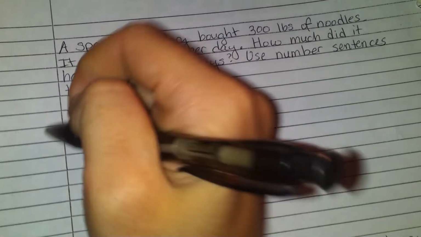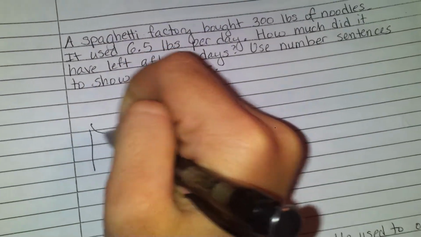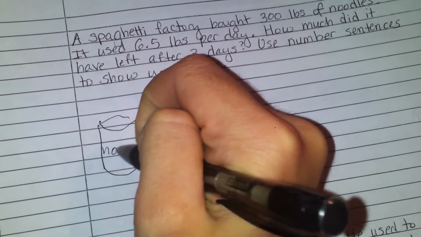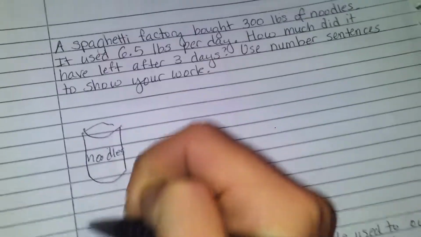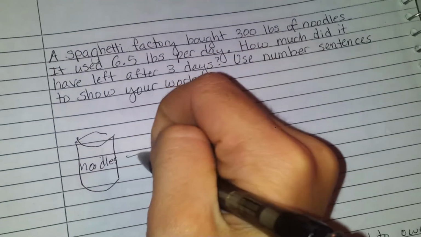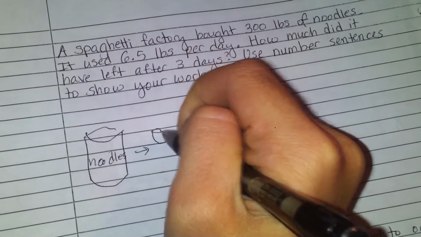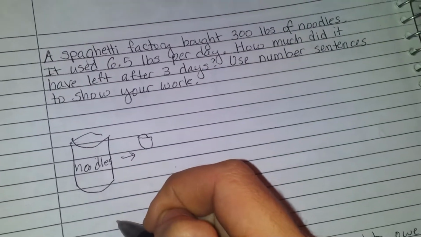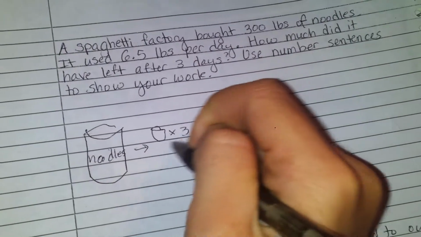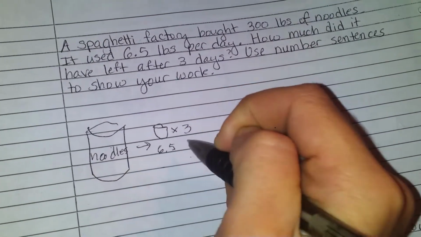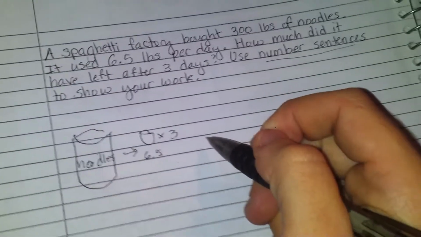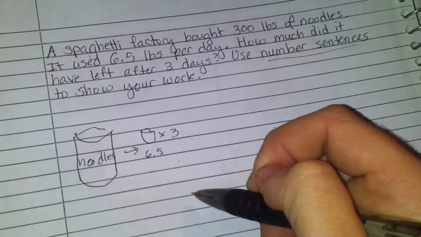So, here we have a spaghetti factory, and this spaghetti factory bought a whole ton of noodles. In fact, it bought 300 pounds of them. It used 6.5 pounds per day. How much did it use after 3 days? Well, that would be 6.5 pounds times 3 days. We need to use number sentences to show our work and figure out the answer.